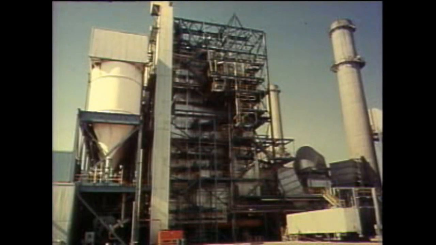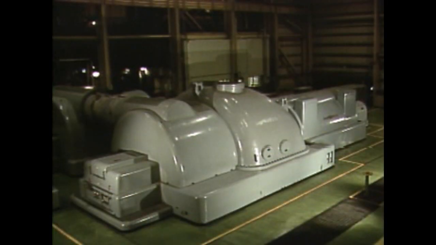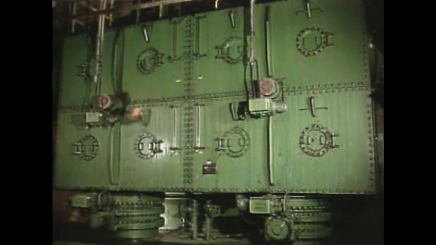In a power plant, the steam cycle is essential to the production of electricity. The boiler heats water to produce steam, and the turbine uses the steam to turn the generator, which produces electricity. The condenser turns the steam back into water, and the cycle begins again. In this part, we'll take a look at boilers.